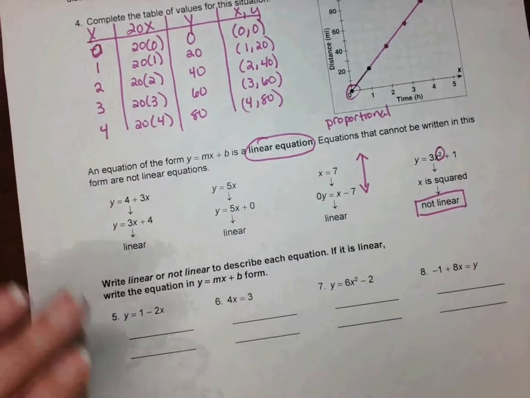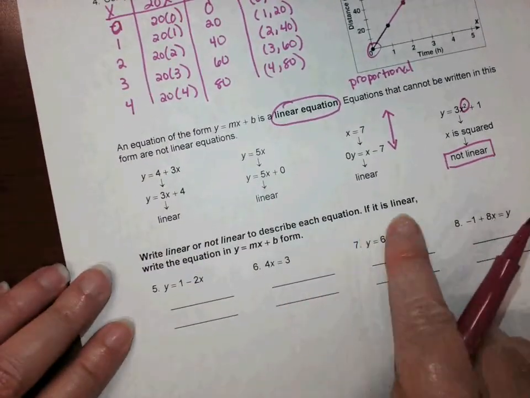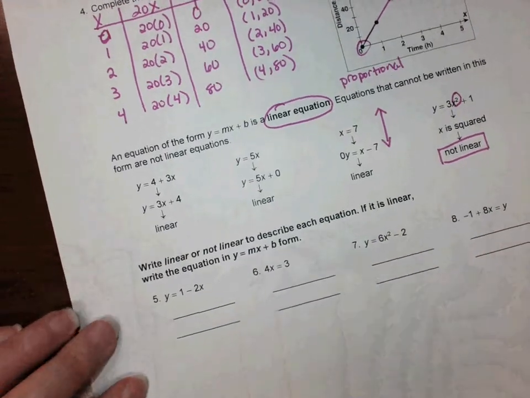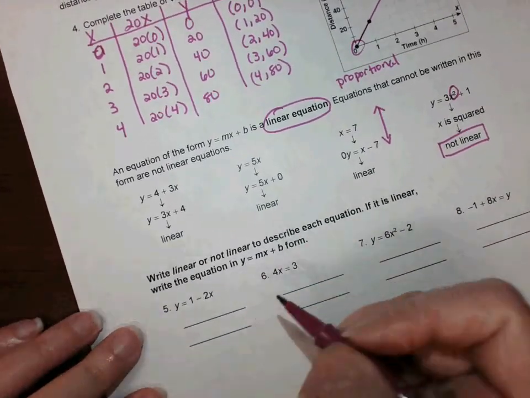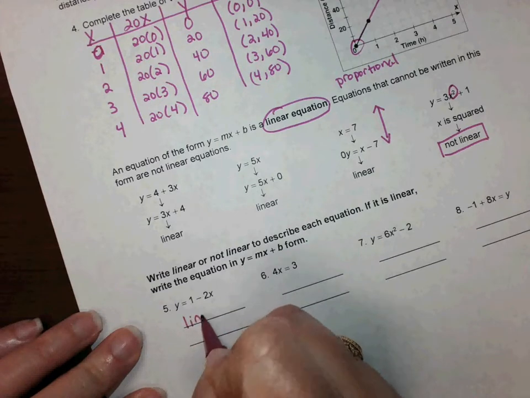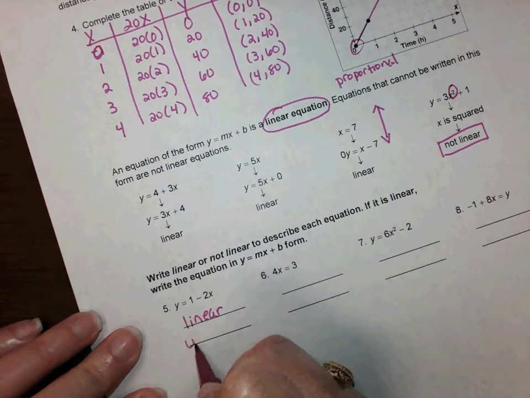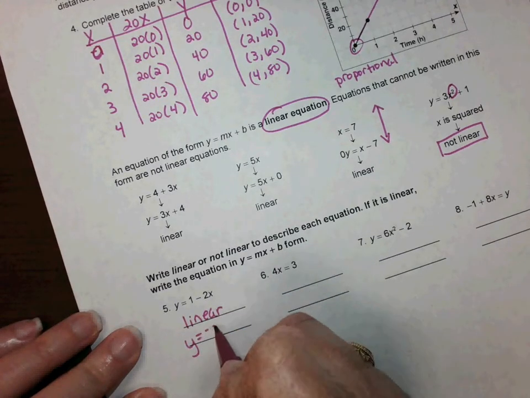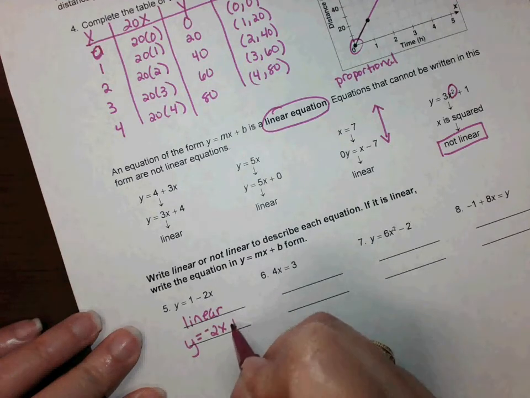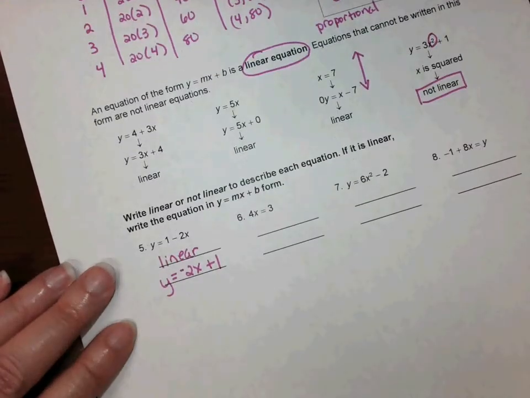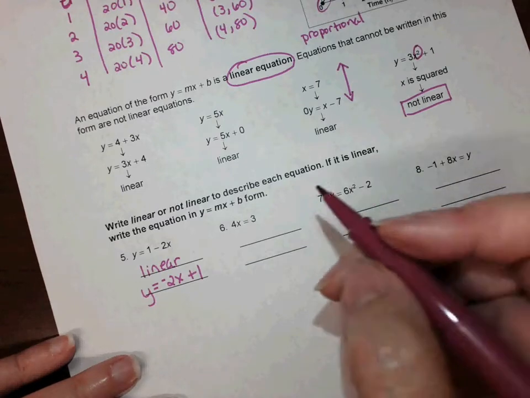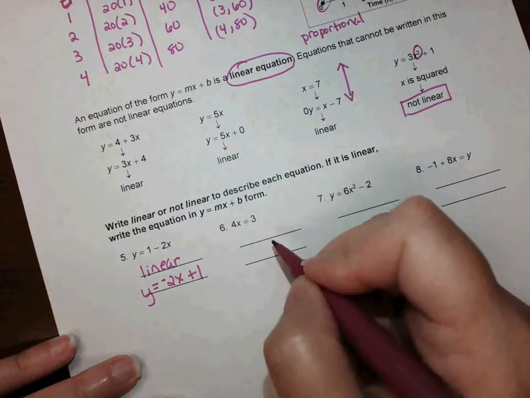Okay? So, linear or nonlinear, and then write the equation in y equals mx plus b. So this is linear because I don't see any exponents. And if I just switch this around and put the negative 2x in front, that's in y equals mx plus b form. Alright?